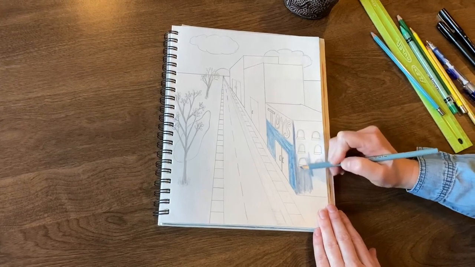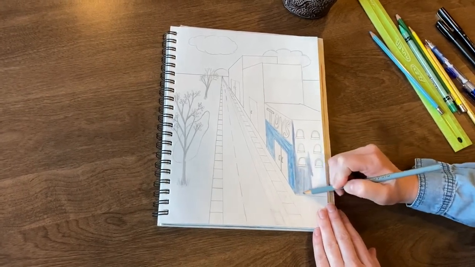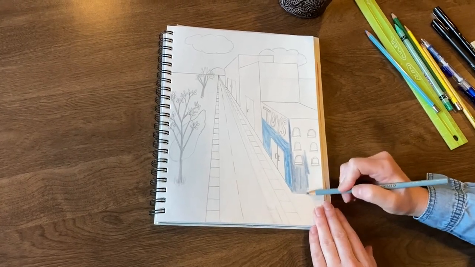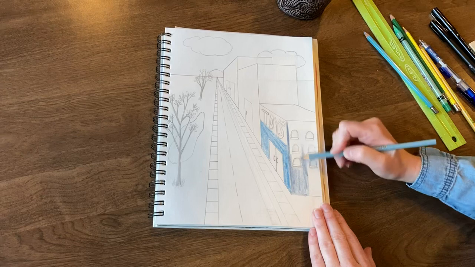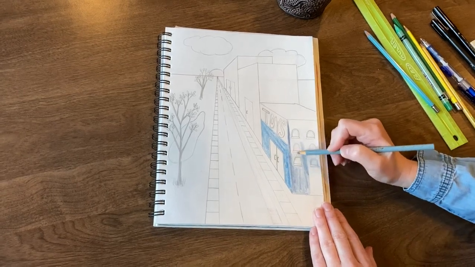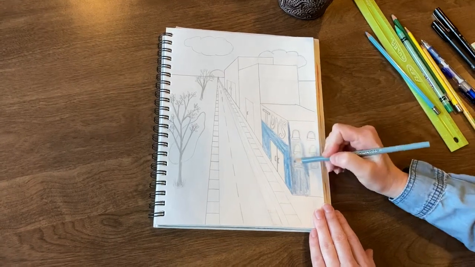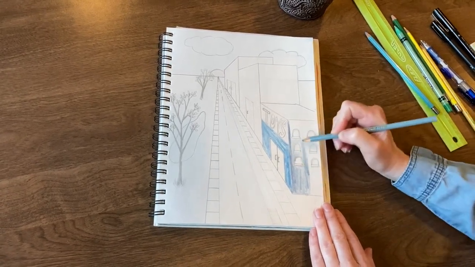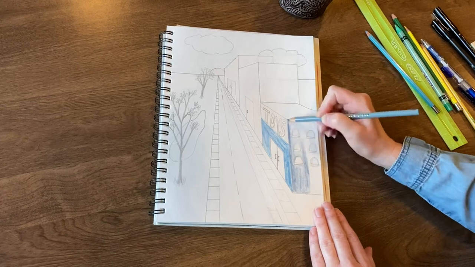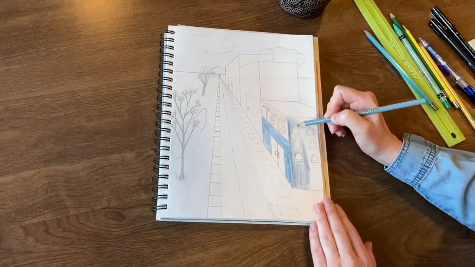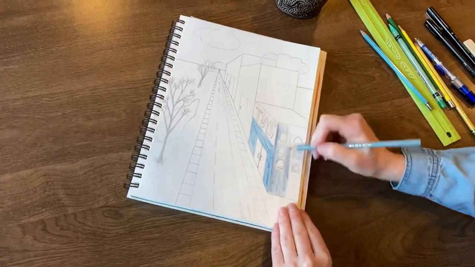You may not have the exact colors, but you can see that this adds value, light and dark. So in art, value is the lightness or darkness of a color. And that's what we're trying to achieve. Now notice when I don't press down as hard, it lightens the value. And when I press down harder, it darkens it. So you can also use that when you are doing light and shadow.